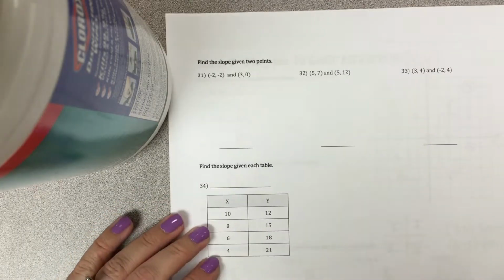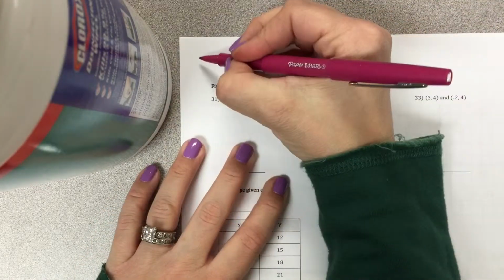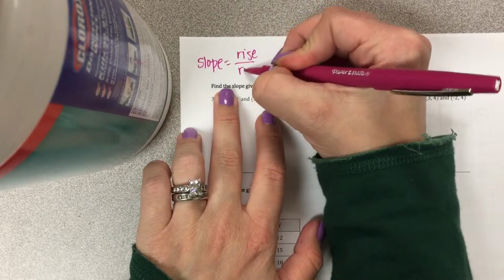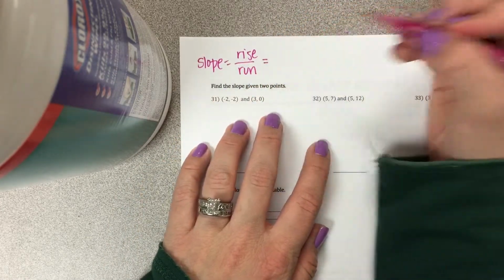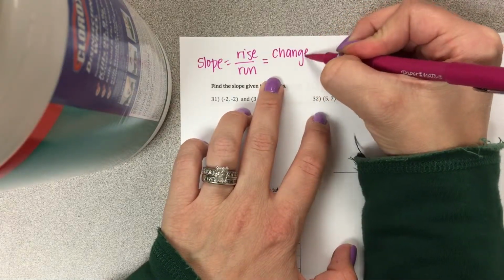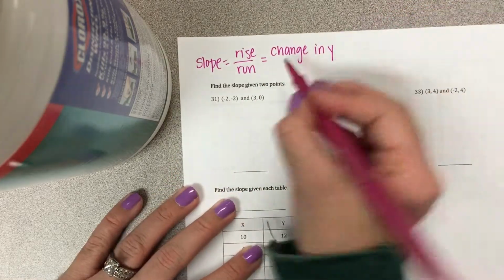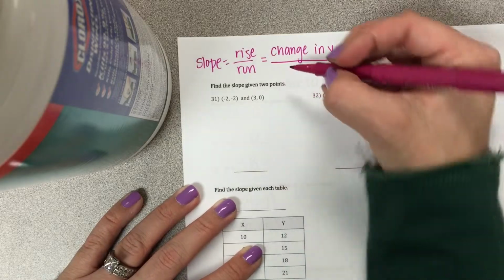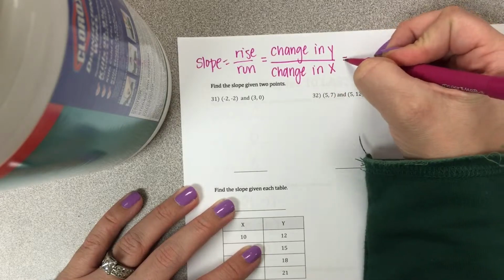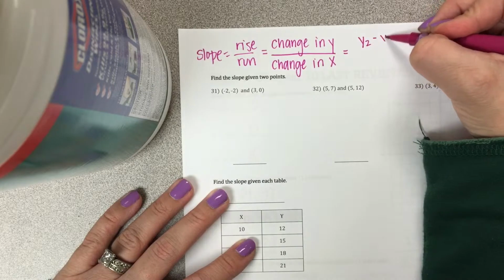Okay, so for the very last page, slope, we've talked about it a whole bunch of different ways. Slope is rise over run. We talked about slope being the change in y, because that's how much you're changing on your y-axis, is your rise. And then your run is how much you're changing on your x-axis. Okay, and another way of representing change in y is y2 minus y1.